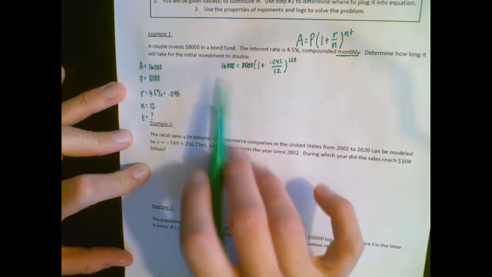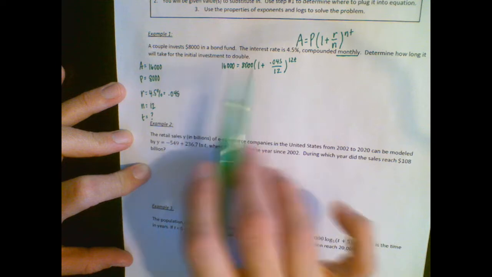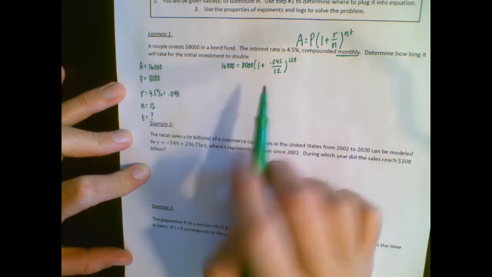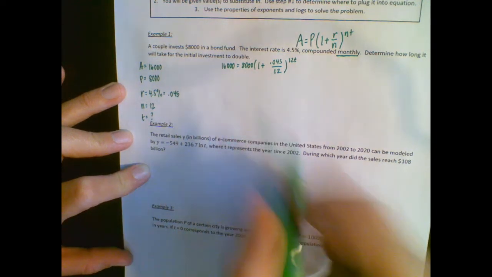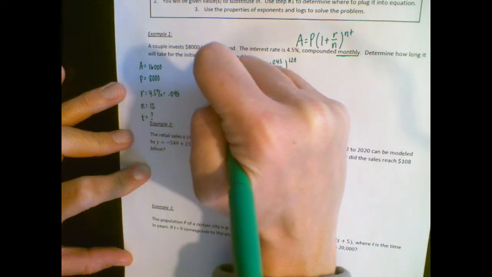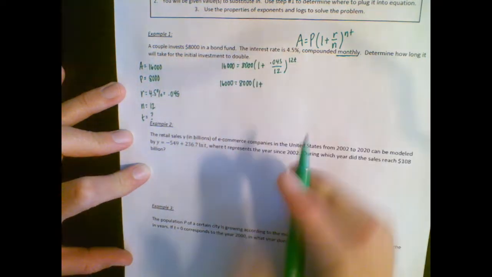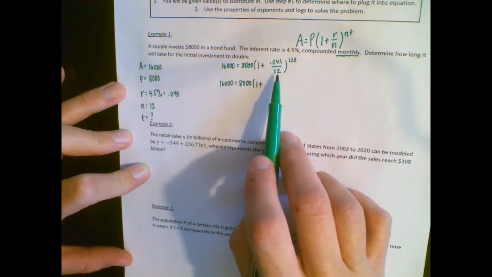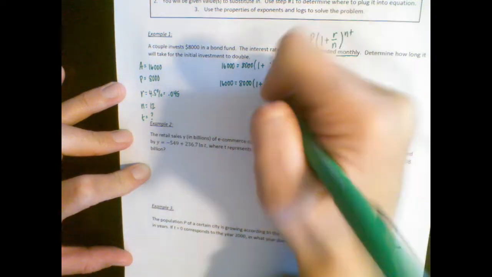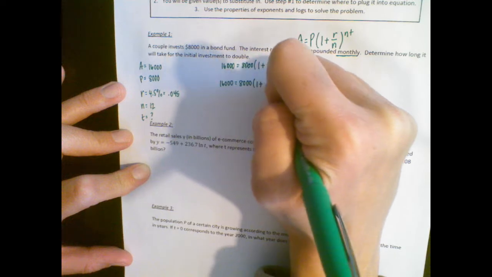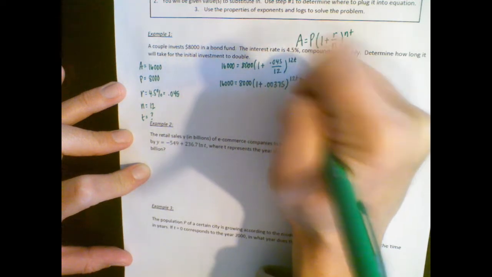So we have to basically use our order of operations to undo this stuff and combine like terms. So I'm going to start with the inside of the parentheses here. So 16,000 is going to be equal to 8,000 times 1 plus. I'm going to go ahead and divide that 0.045 by 12. That'll give me 0.00375 raised to the 12t.